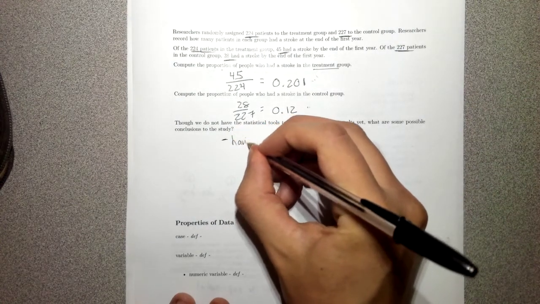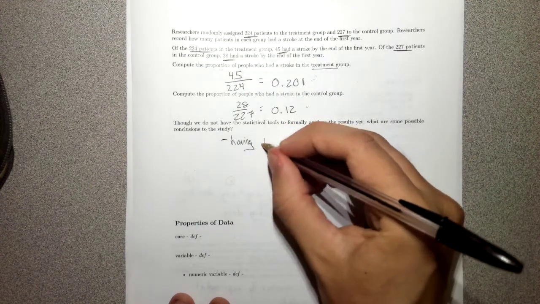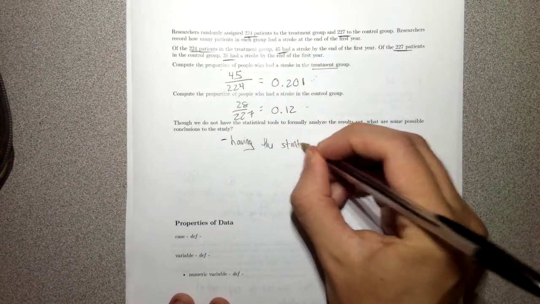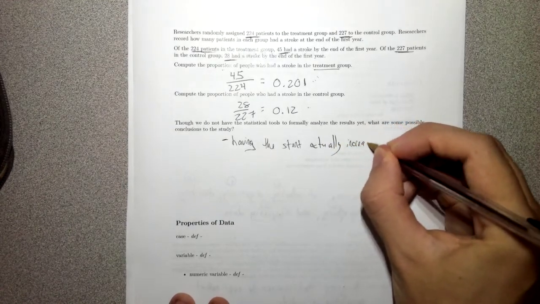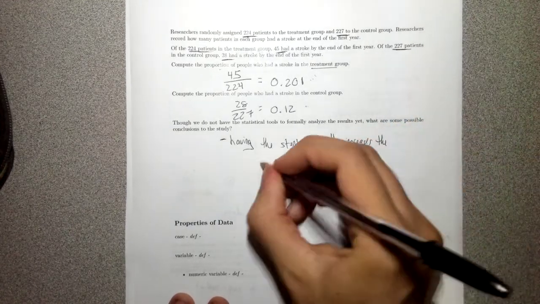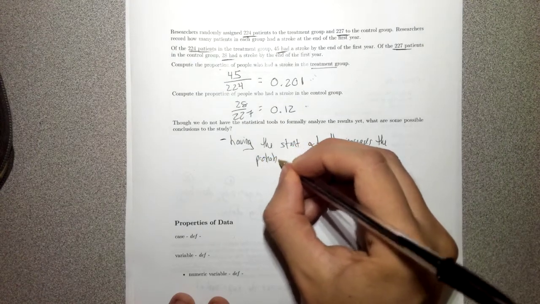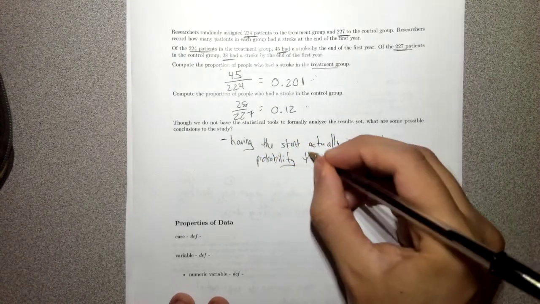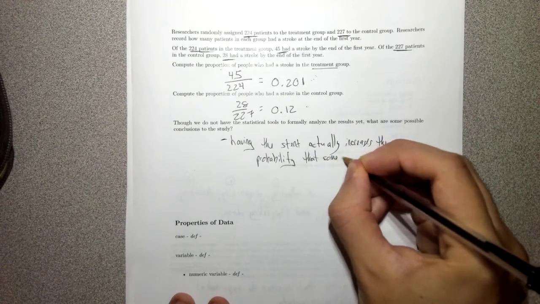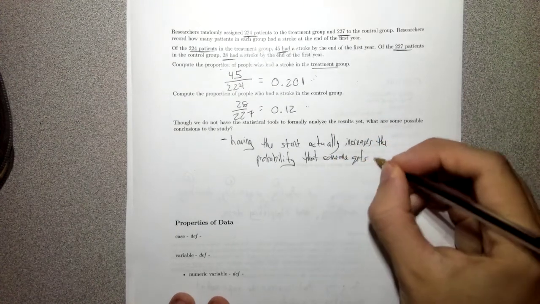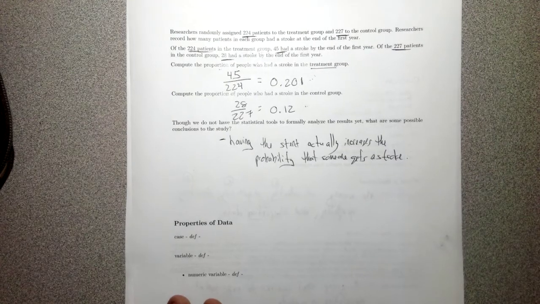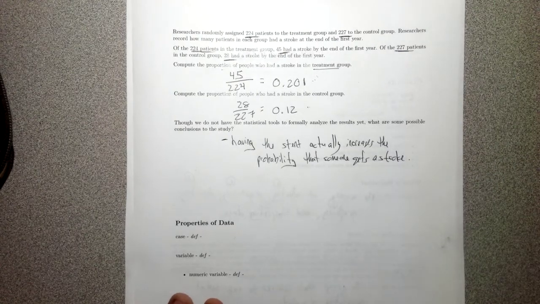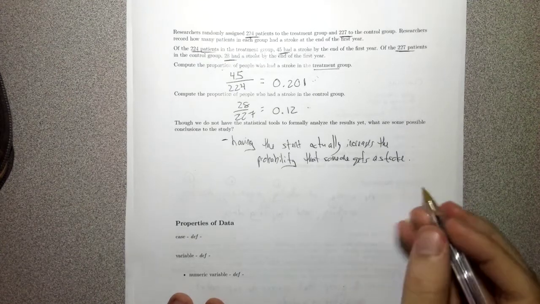And so one possible conclusion is maybe that having the stent actually increases the probability that someone gets a stroke. Again, we don't really have the tools to formally analyze this yet, but that is a possibility.